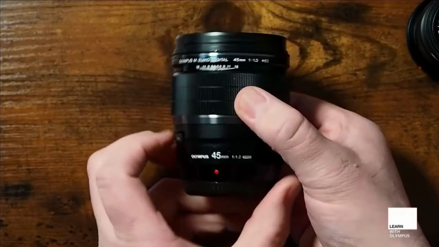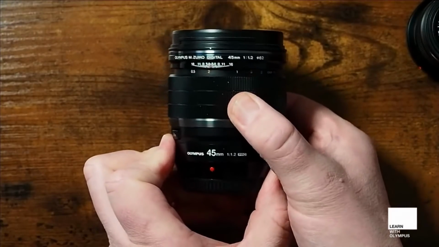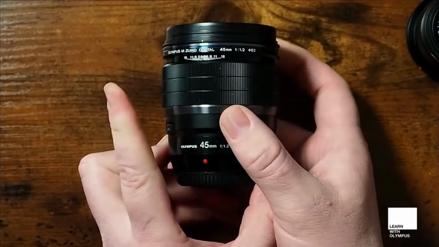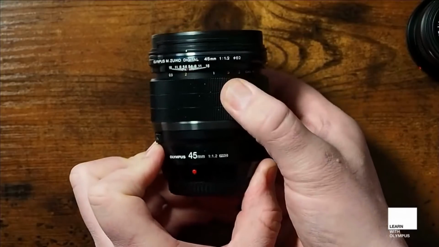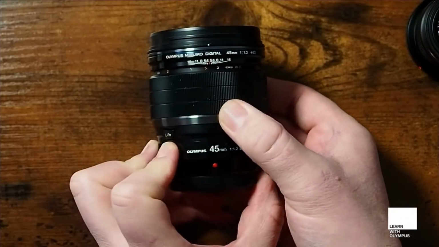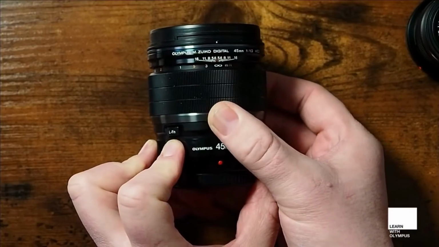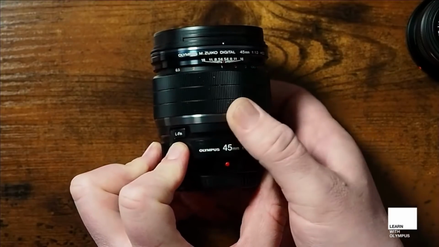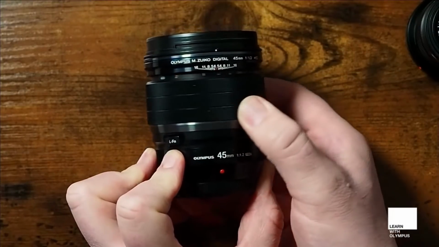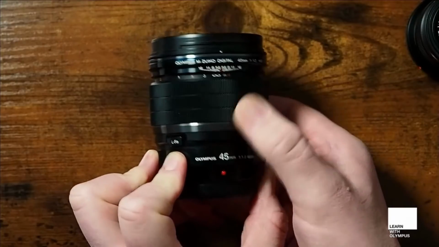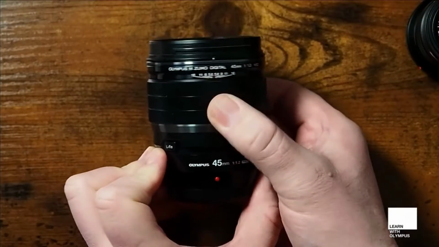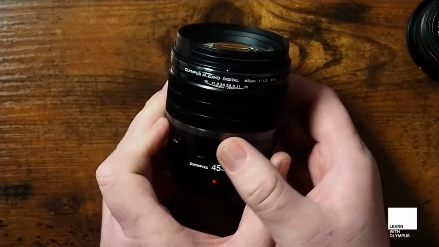So that front ring, we can pull it back and we can push it forward. That means we're in autofocus and straight into manual focus. And then also we've got our distance meter as well, which can help us work out our depth of field in terms of hyperfocal distance. So pull back to manual focus, push forward for autofocus.